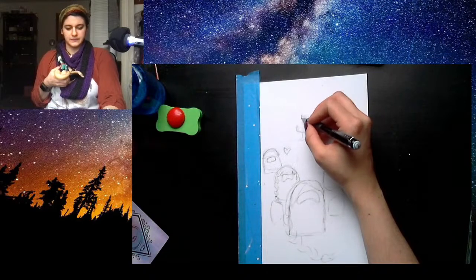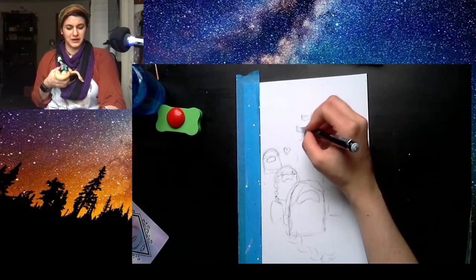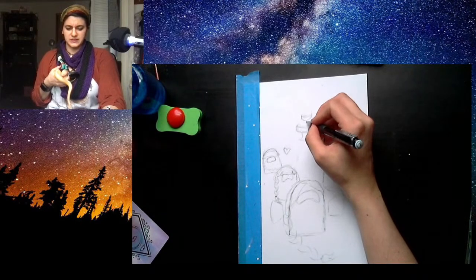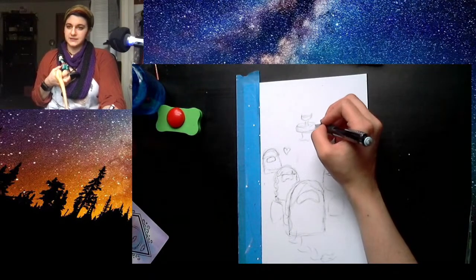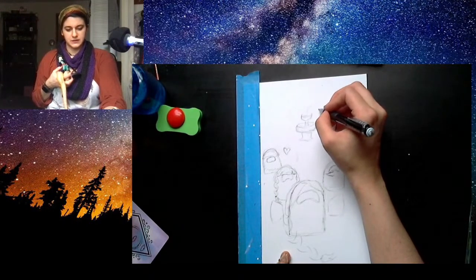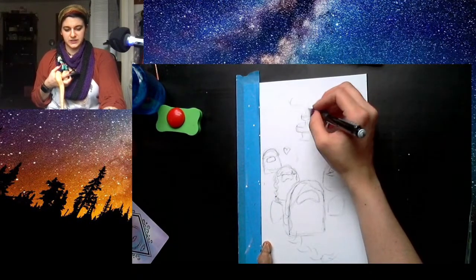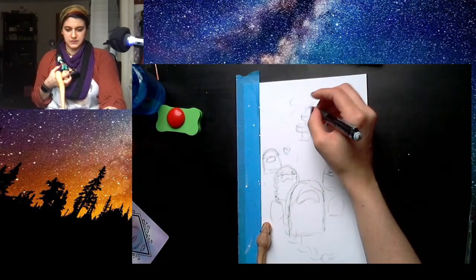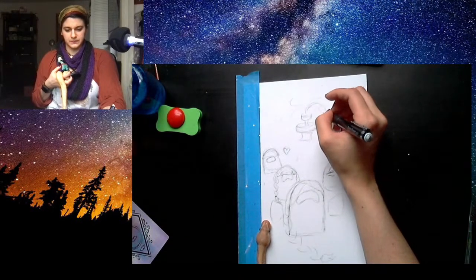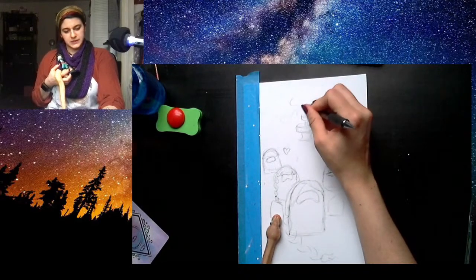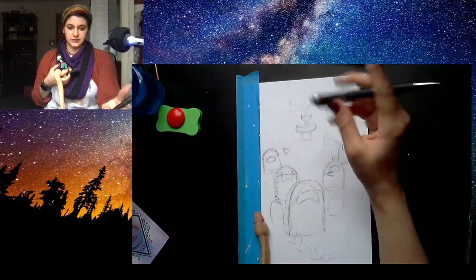Oftentimes symmetry can be boring, but especially at the end of a story where everything's been in chaos and you kind of want a resolution, symmetry can feel really nice and kind of peaceful. So we like symmetry sometimes. We're gonna have icy magic going everywhere, and this part doesn't necessarily need to be symmetrical, but as I said, I'm kind of digging the symmetry today. I'm really digging the symmetry today, apparently.